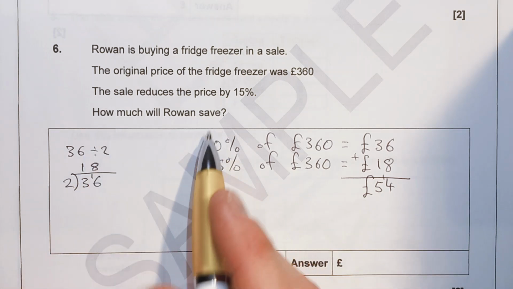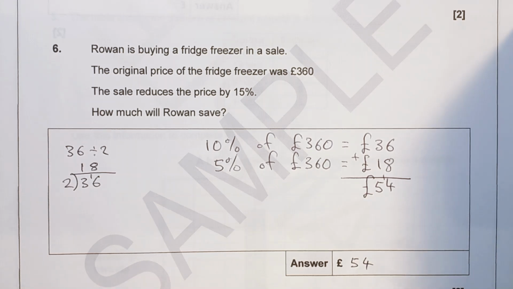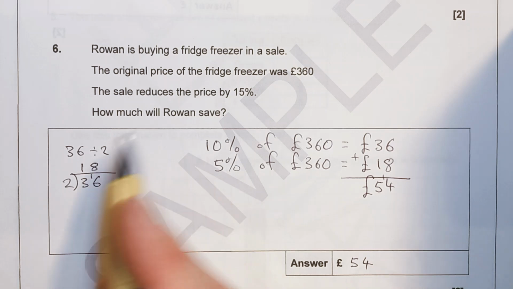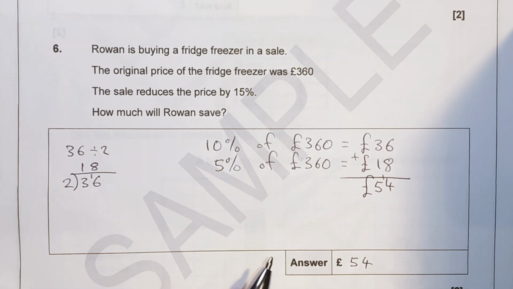And they want to know how much we'll save, so it is £54. Sometimes they might ask you what's the new price of the fridge freezer, in which case we'd then need to take this off the original. That's why we've got to read it carefully to make sure, do they want the actual discount or do they want us to do something with it afterwards? And in this case, they just want the value of the discount.